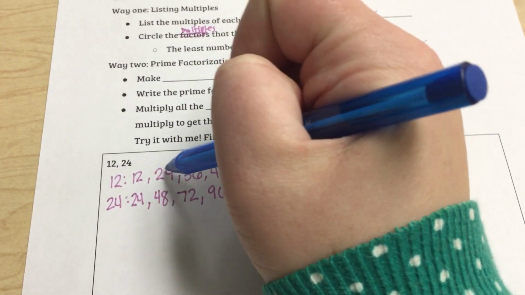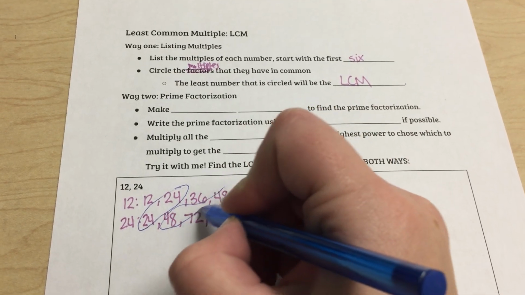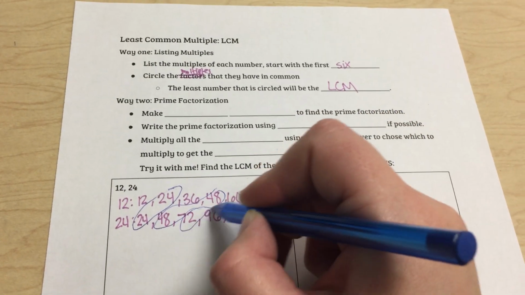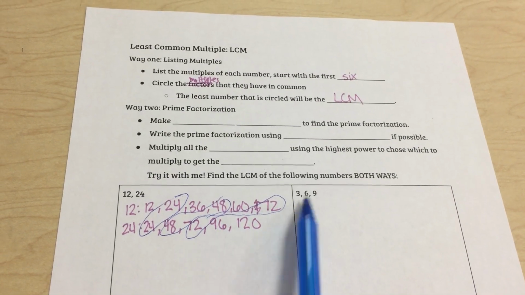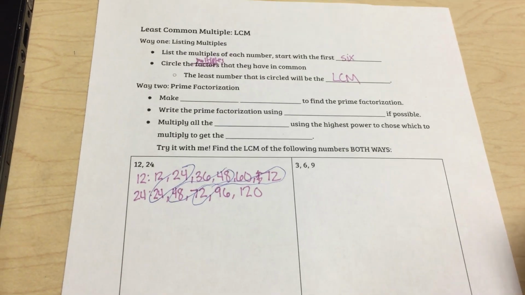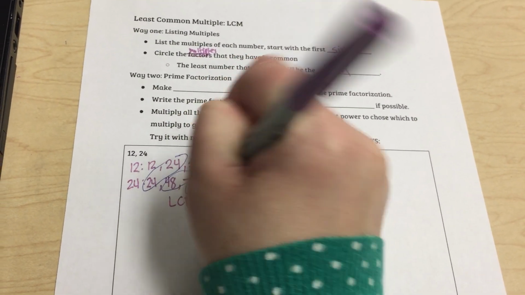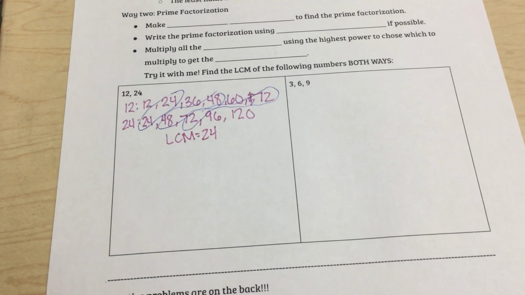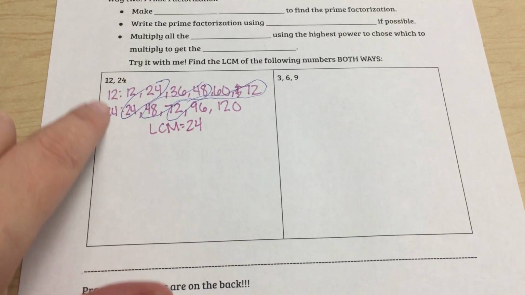Here, I should notice right off the bat, they have 24 in common, they have 48 in common, they have 72 in common. If you recognize this pattern, you should know whatever comes next would be 96. But their lowest number they had in common was 24. So my LCM equals 24. That's not always going to work out that your LCM is going to be one of these two numbers.